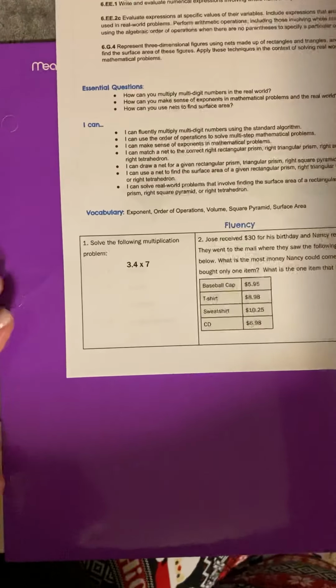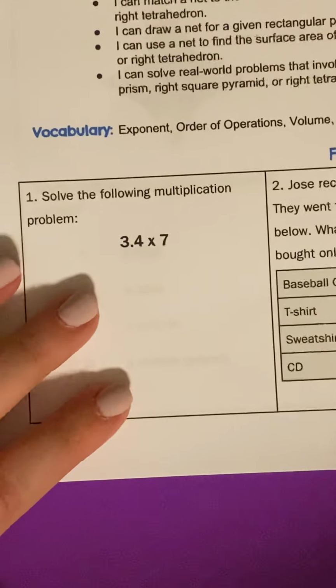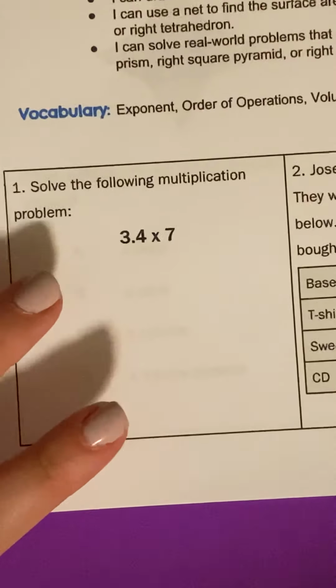We're gonna start with our fluency at the bottom. The first one, number one, solve the following multiplication problem. All right, so multiplying. When you're multiplying, you do not need to line up the decimals. So in this case, 3 4/10 times 7.